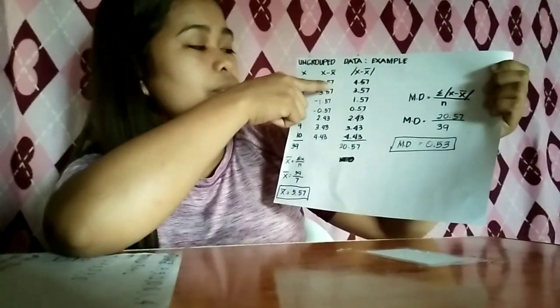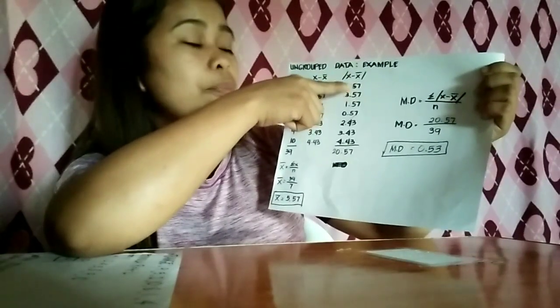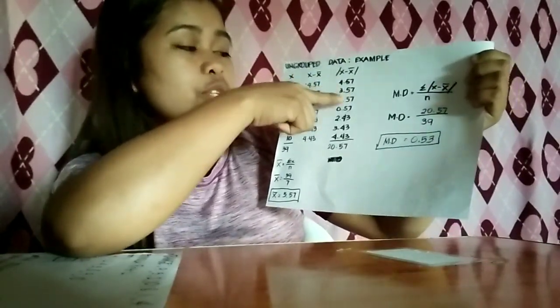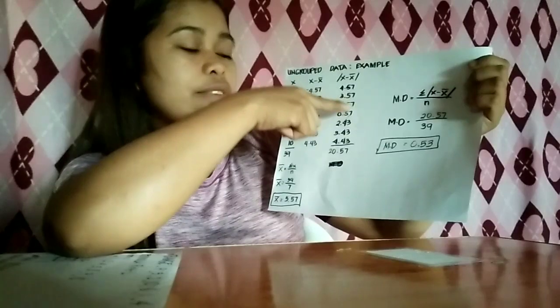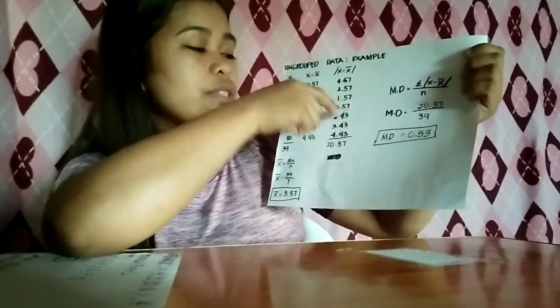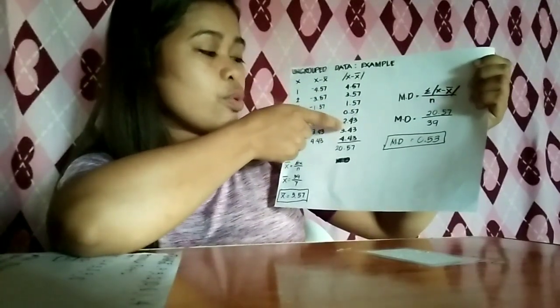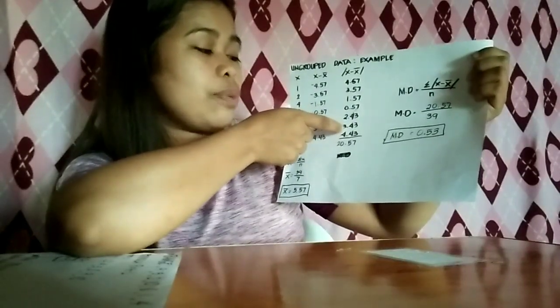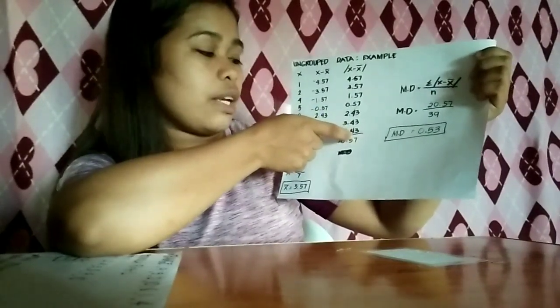The negative 4.57 will become positive 4.57. Next, 3.57, 1.57, 0.57, 2.43, 3.43, and 4.43.